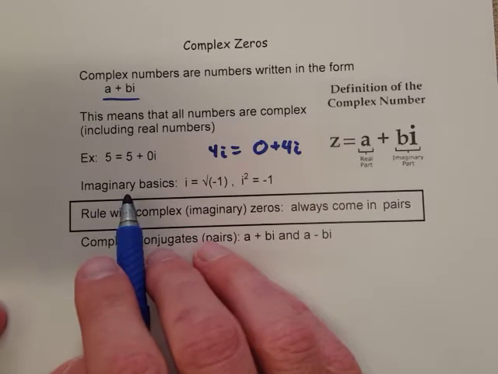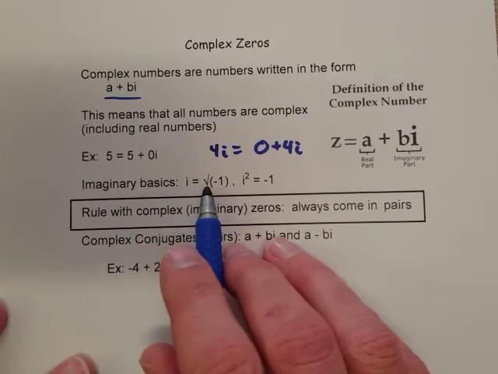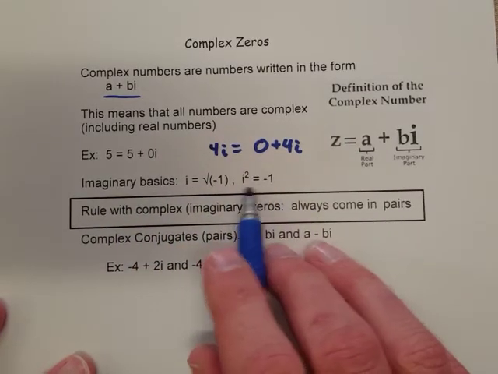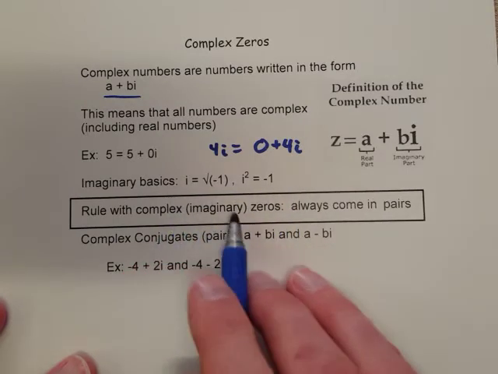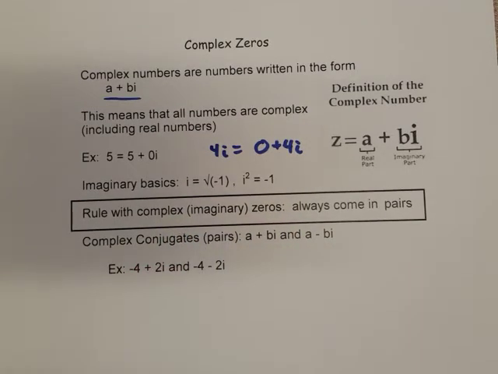Now, remember some of the imaginary basics. i is the same as the square root of negative 1. i squared is equal to negative 1. Those are going to come in handy as we're simplifying things, combining things together, so keep those in mind.